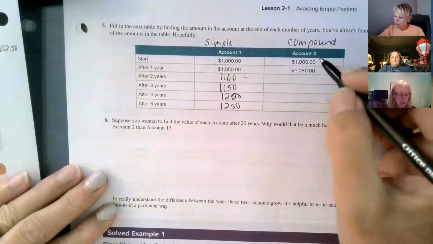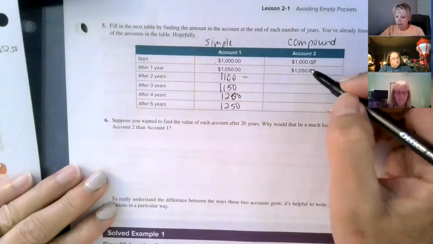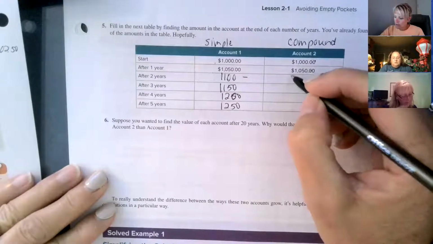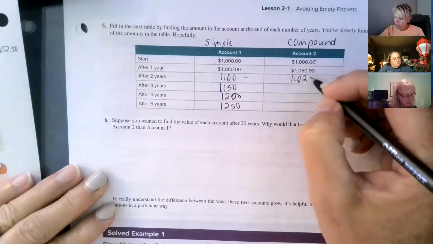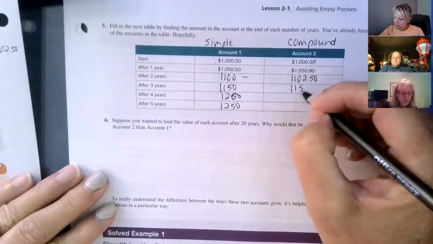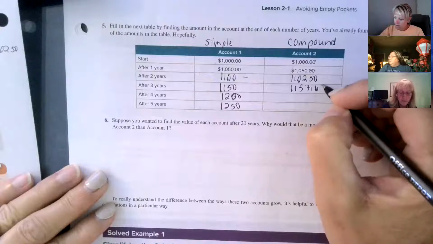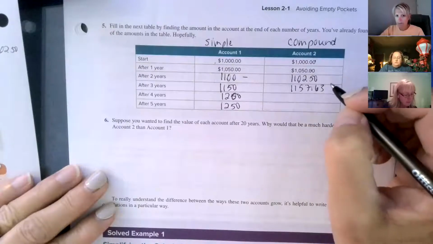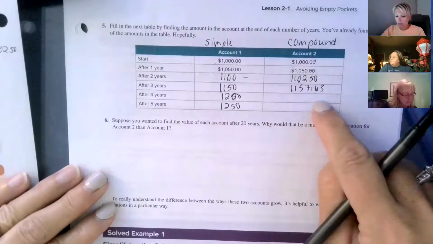Okay, so account 2, we said we started with 1,000, we had 1,050, then we had 1,102.50. Then 1,157.63.